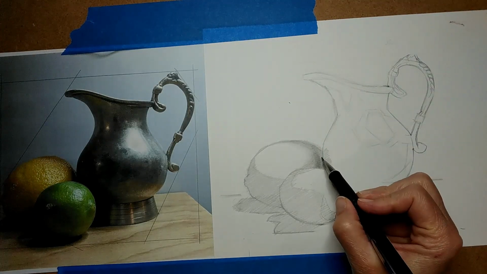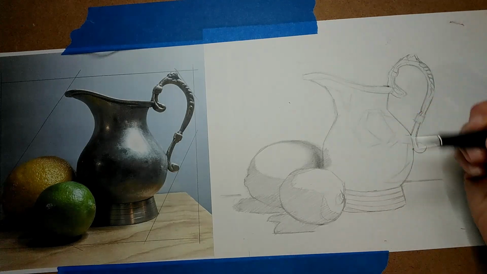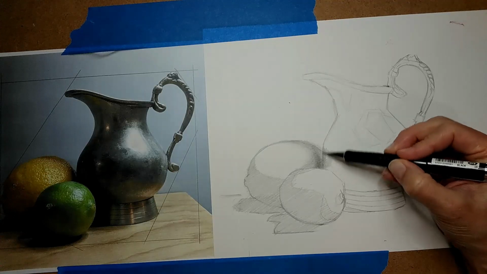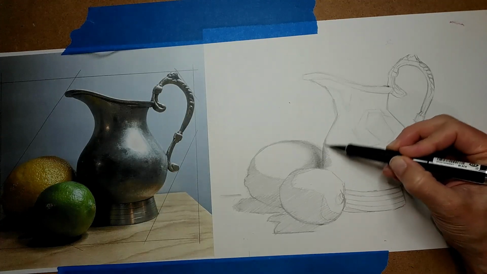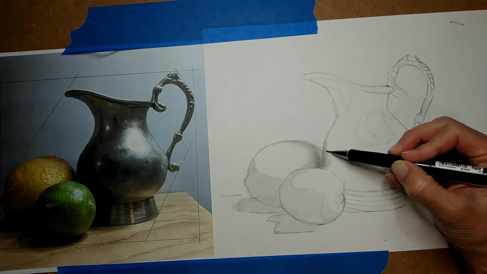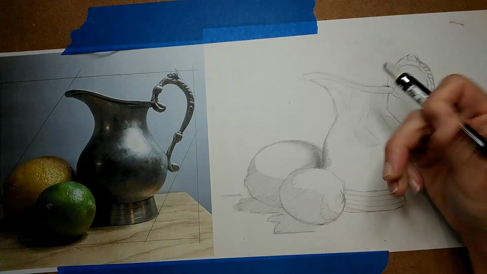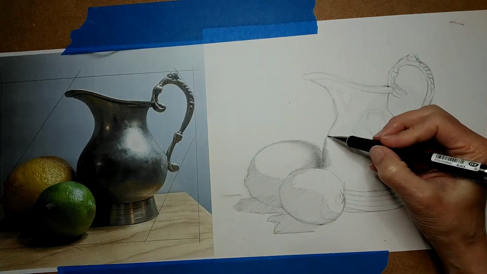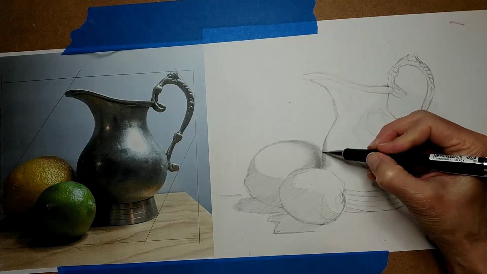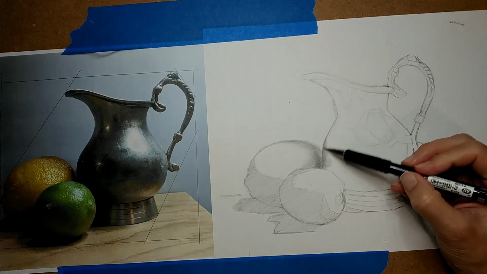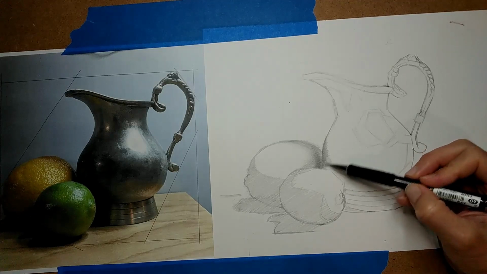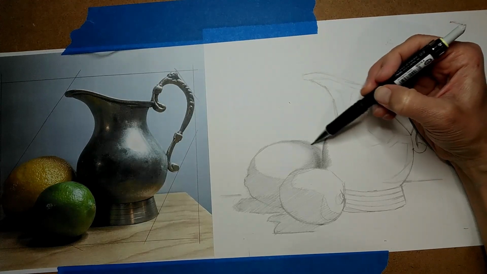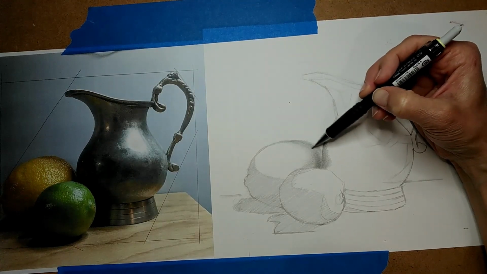Alright, do you see how I've left this part right here a little bit lighter? I'm going to darken this so that you can see the difference there. And that's going to be the edge. When you're working with something made out of metal like this, you can go a little bit darker with your lines and a little bit sharper because it's a man-made object, so the edges can be a little bit sharper, and it still looks good. Where organic objects, you really want to keep them softer.